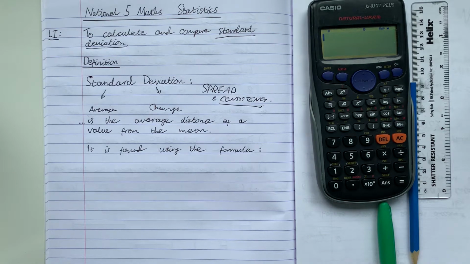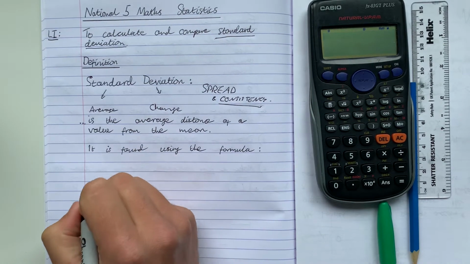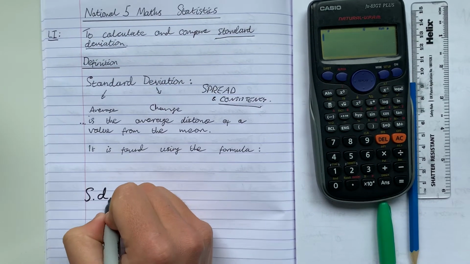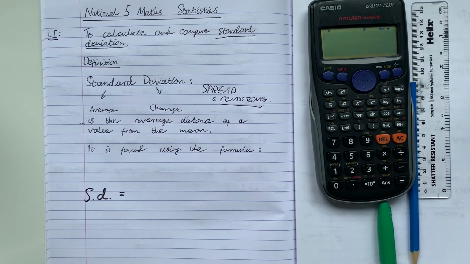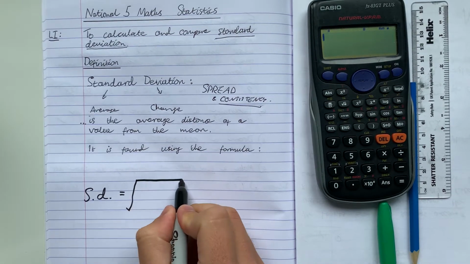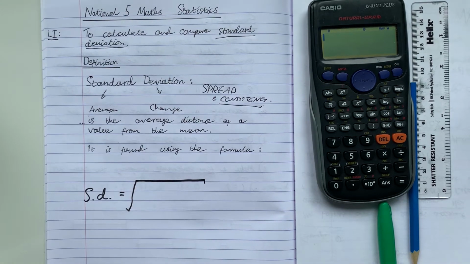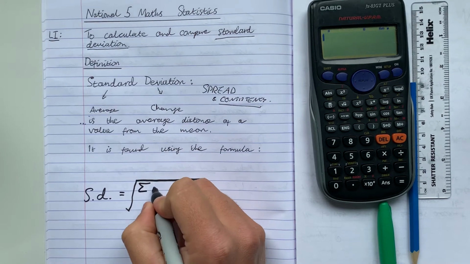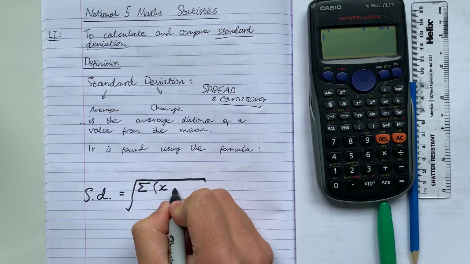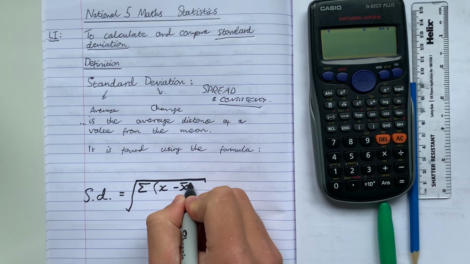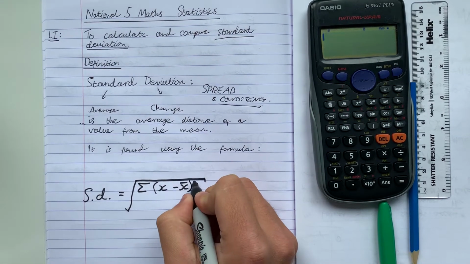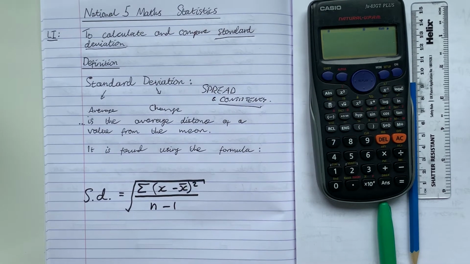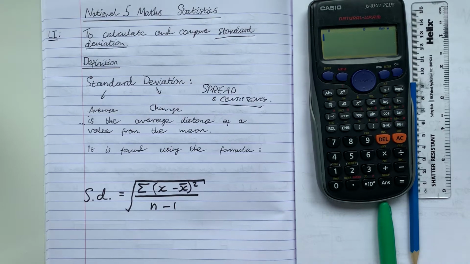So we've got standard deviation, SD, equals a big square root. Then this symbol, which is the Greek letter sigma, open a bracket, x minus x bar, so x with a little line on its head, all squared, big fraction all over n minus 1. So that is the standard deviation formula.